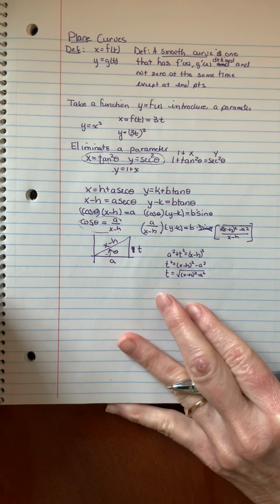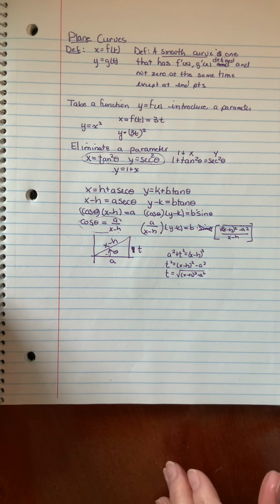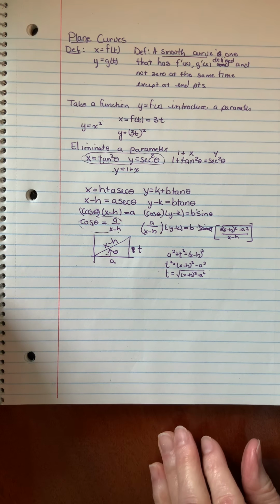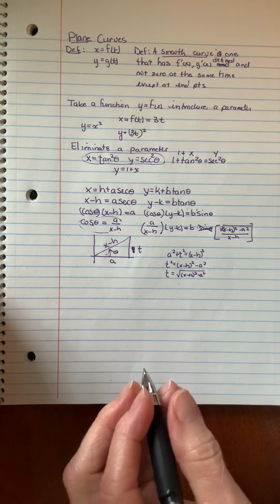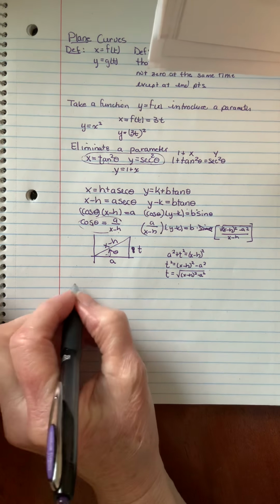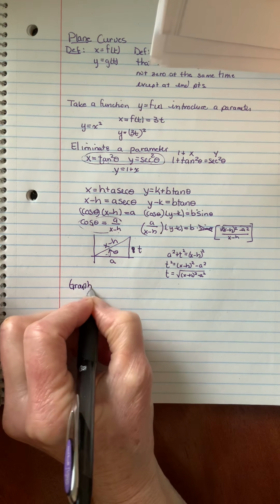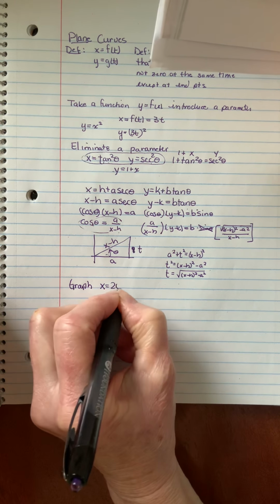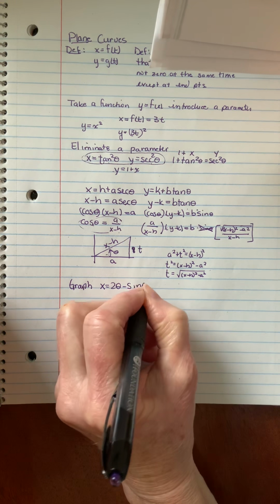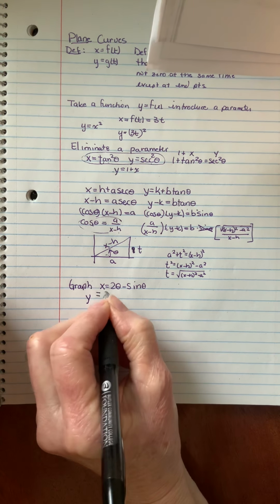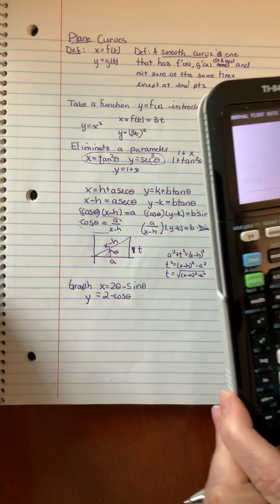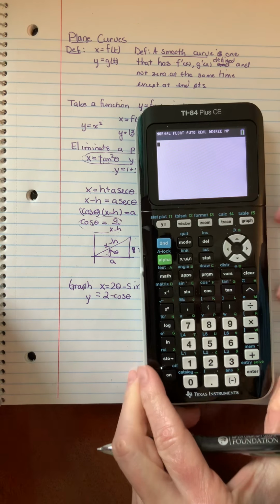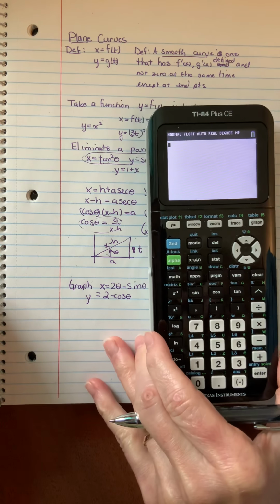Let's take another couple of looks at some problems. Now, one thing that you might do is try to graph. There are some things about your calculator that are very nice. So let's use the calculator and graph x equals 2 theta minus the sine of theta, and y equals 2 minus cosine theta. I'm going to use a TI-84 and put it up here. So here's my calculator. Let me move it so you see all the functions.